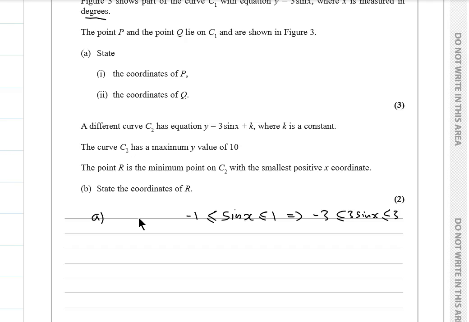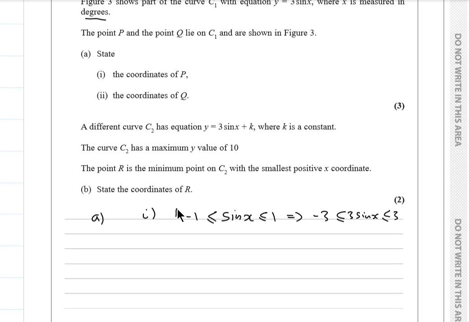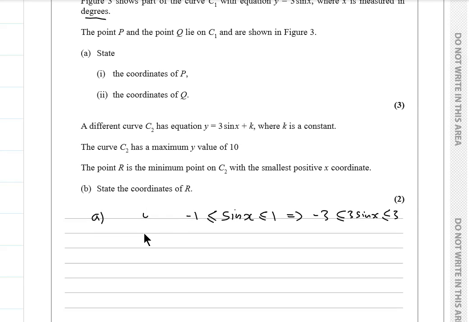P will have coordinates 90 and 3, and then Q will be 540 and 0.